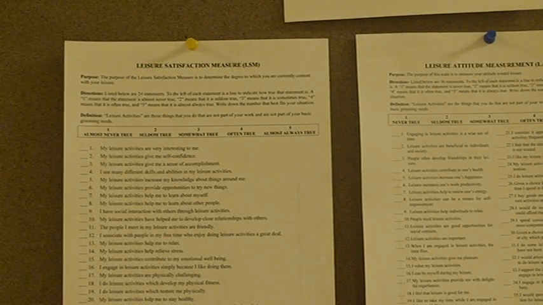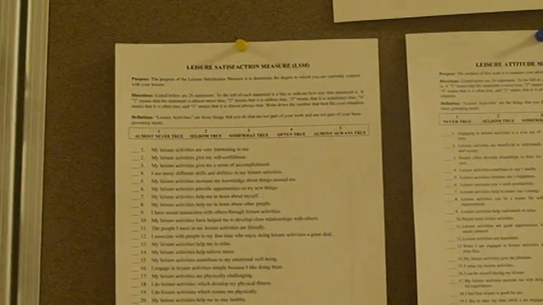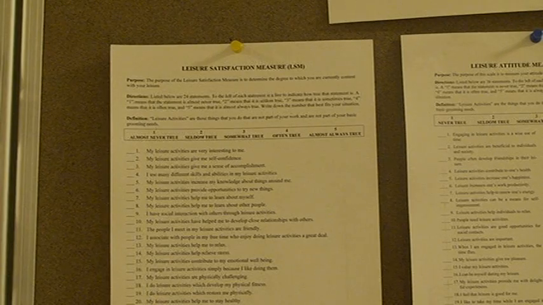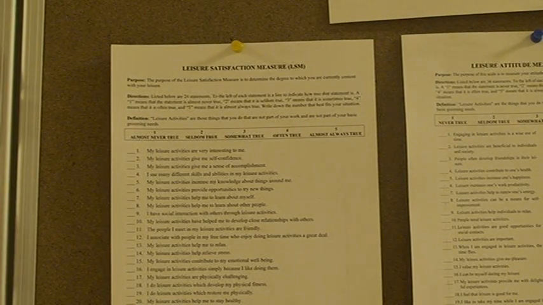Okay, this video is designed to show you how to self-administer and then score the 4 tools that make up the IALB Leisure Battery. Those 4 tools are the Leisure Satisfaction Measure, the Leisure Attitude Measurement, the Leisure Motivation Scale, and the Leisure Interest Measurement. All 4 of the tools measure different things: satisfaction, attitude, motivation, and interest. But they're all laid out in a really similar way. So once you understand how to do one, it's pretty much the same for the remaining 3.